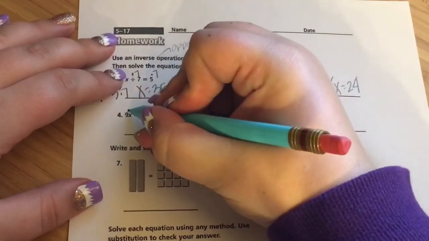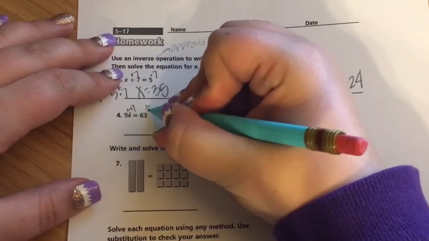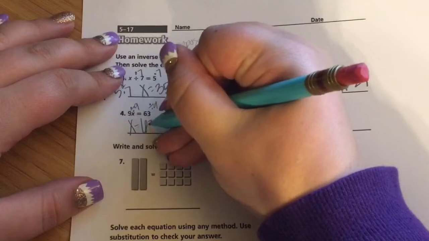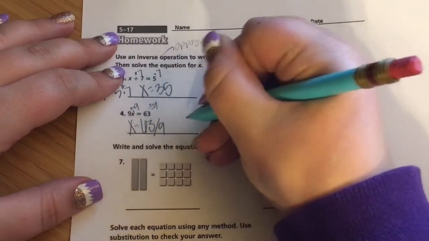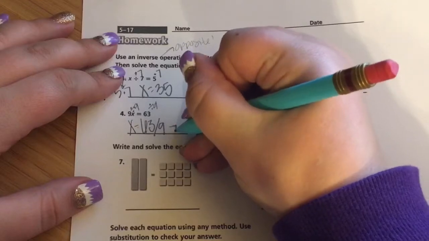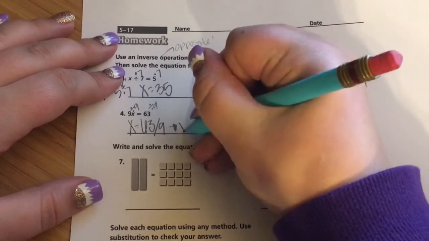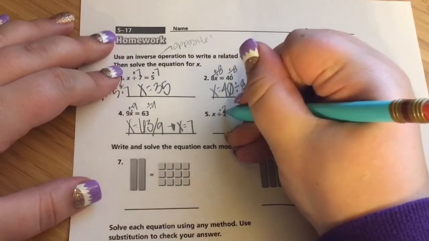This time I'm going to divide because that's multiplication. So I divide by 9, x is equal to 63 divided by 9, which is equal to 7. This is actually when you set up using the related equation, you know exactly what you're looking for, which is super helpful because now I'm just doing basic math in order to find it.